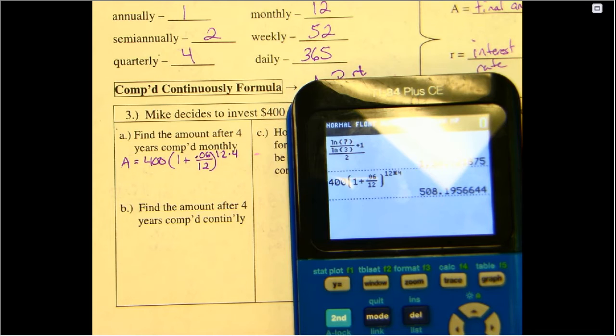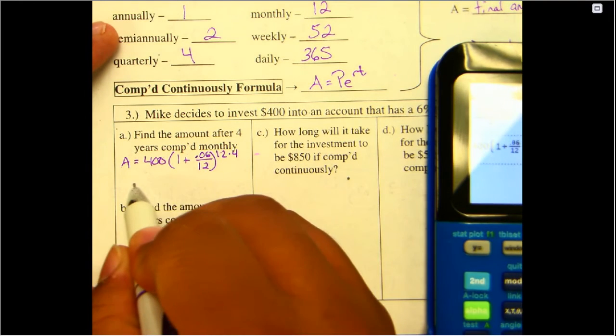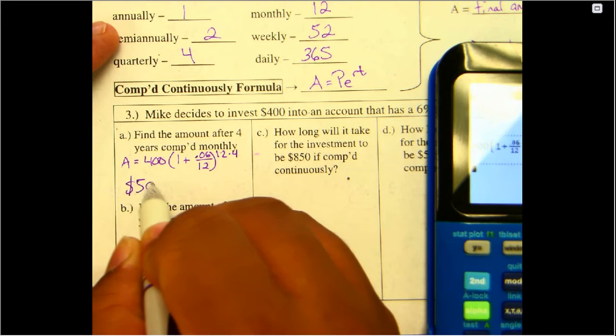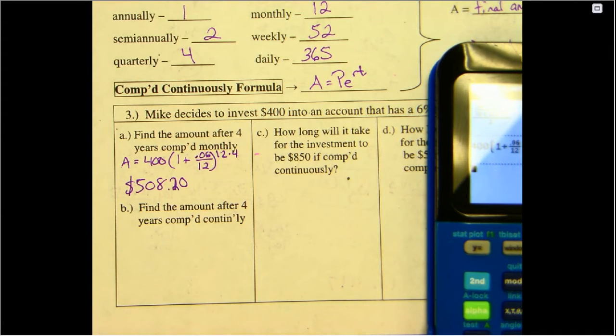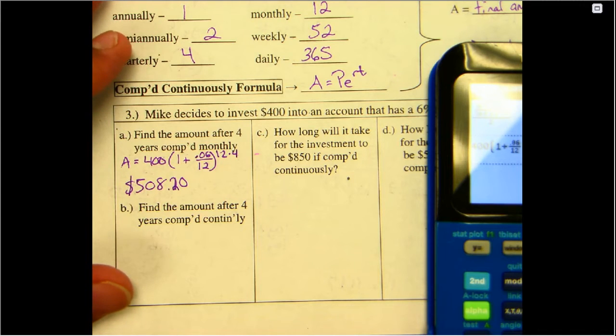Guys, please use that fraction bar, alpha x. It eliminates the need for a whole bunch of parentheses. And it ensures that your calculator does the correct order of operations. So 508.20. It's literally written at the top of your notes.